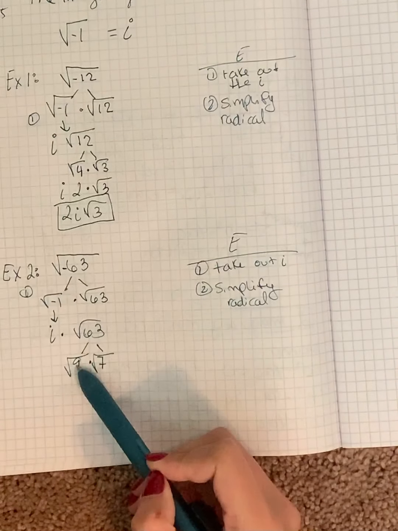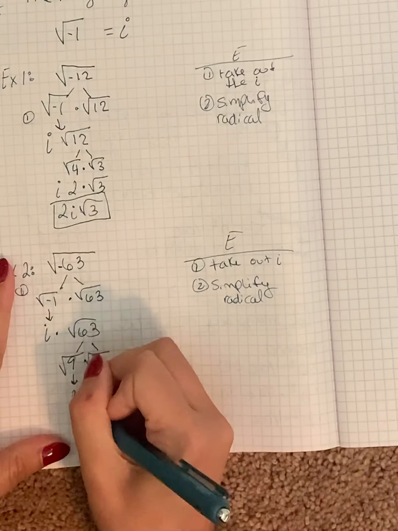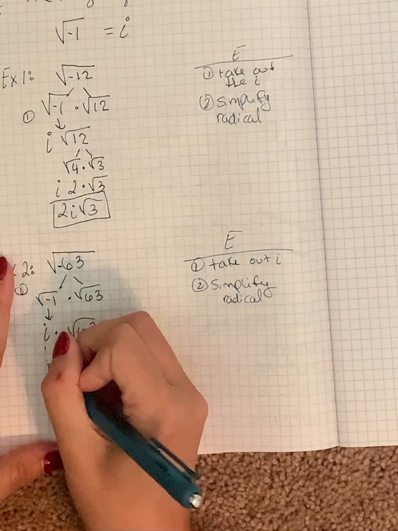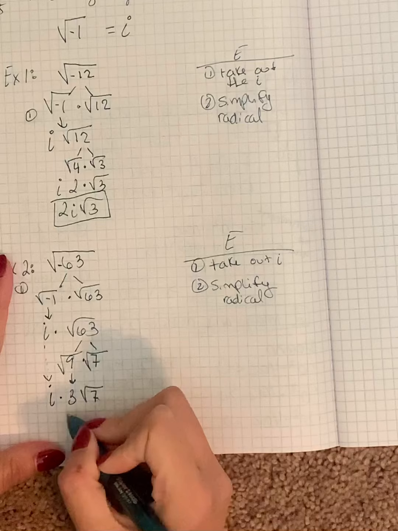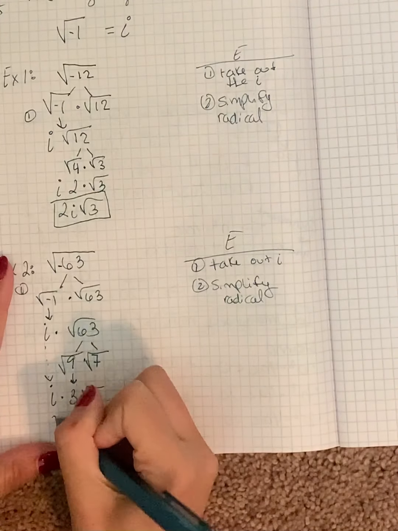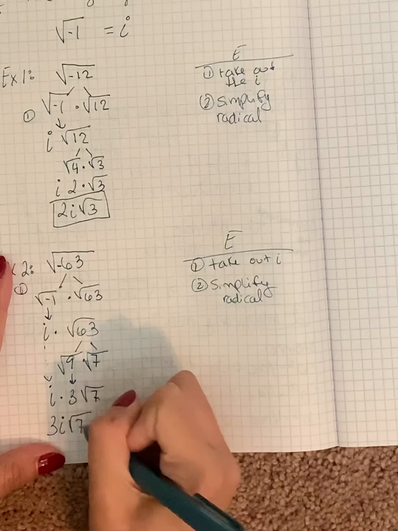And I know that 9 is a perfect square. So I have 3 times the square root of 7, and bring down that i, because it's still part of the expression. But I want to switch, because I always want numbers in front of letters, no matter what. So 3i square root of 7.